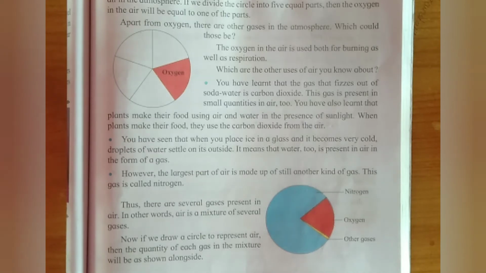When we open the soda water bottle, carbon dioxide gas comes out, and the main use of this gas is for photosynthesis. What does photosynthesis mean? When plants make their food, they use this carbon dioxide gas and release oxygen gas.